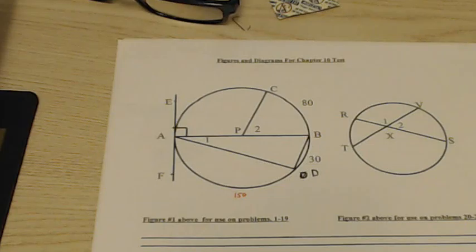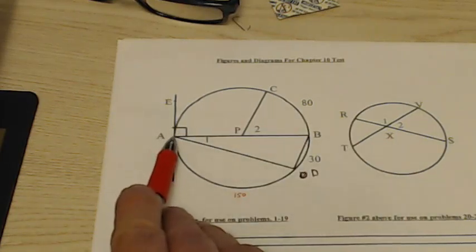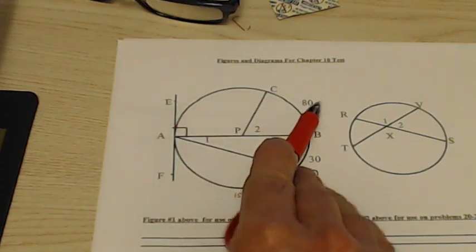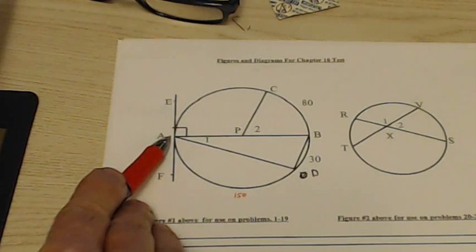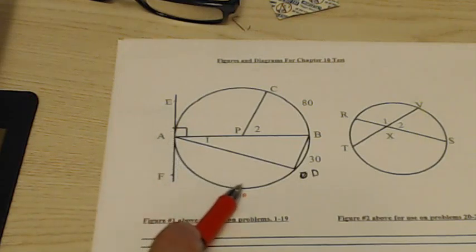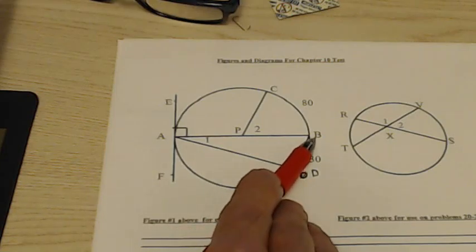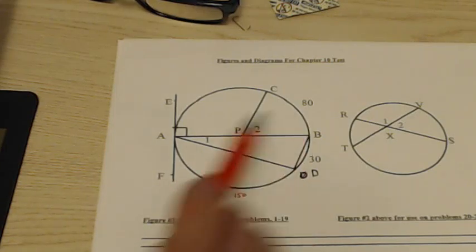Number 13, the measure of arc ADB. Arc ADB starts at A, goes around through D, and ends up at B. Well, it starts at one end of a diameter and ends at the other end. It is a semicircle, 180 degrees, choice B.